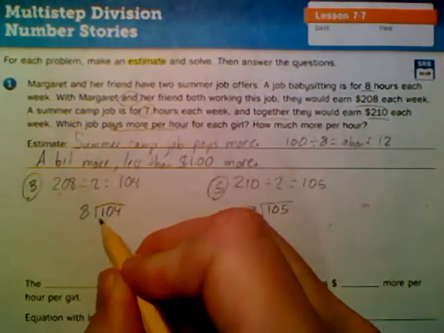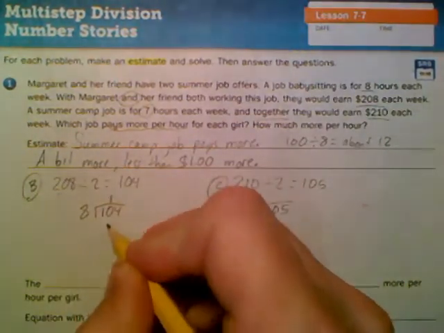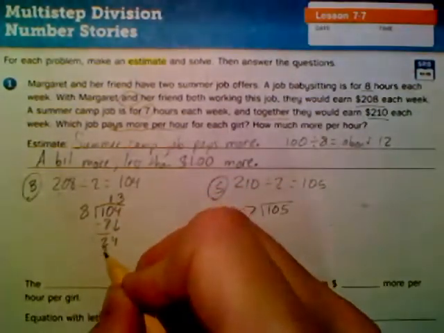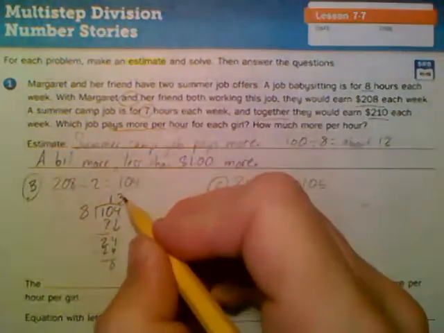So 8 doesn't go into 1, but 8 does go into 10 one time. Okay. 10 minus 8 is 2. Bring down that 4. 24. 8 times 3 is 24. And look at that. So she's making $13 an hour here.